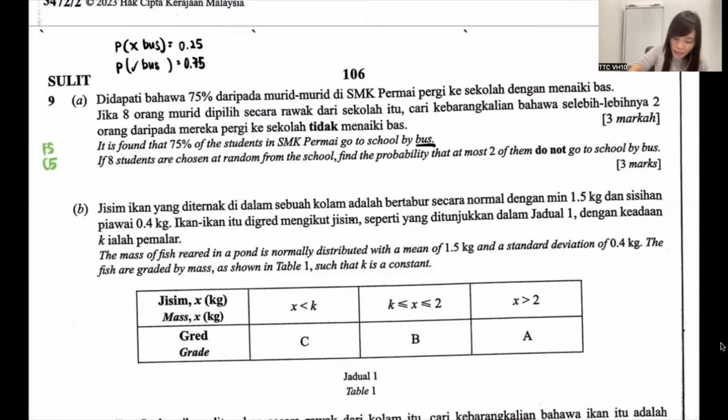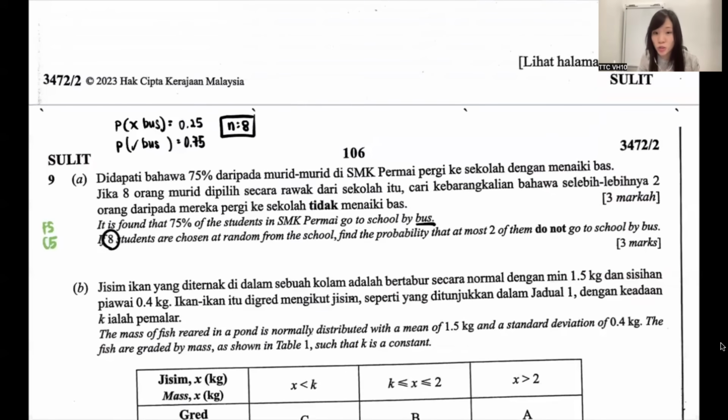Okay. Now they say if 8 students are chosen at random, so that means total student got 8. So n equivalent to 8, that's the total student. Find the probability. So whenever they find probability, I always ask my student to write P bracket. P stands for probability. So probability for what situations? Right inside the bracket. So they say find a probability that at most 2 of them do not go by bus. No bus, no bus.